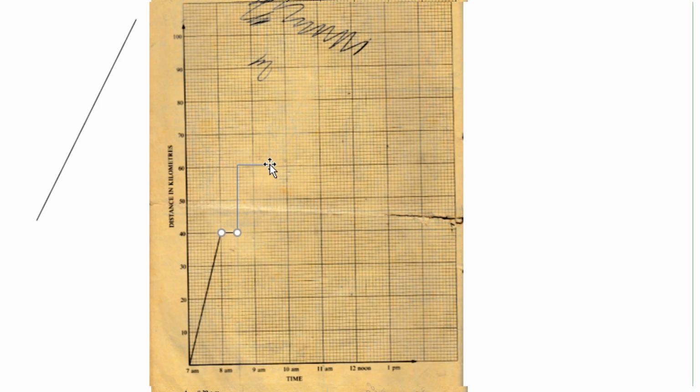This is where your line is going to pass through. So I repeat again, after the rest, he moved at a speed of 20 kilometers per hour. What does that mean? You move from this point up by 20 kilometers, that is 40 to 50, 50 to 60, those are 20 kilometers. Those 20 kilometers are being covered within an hour. So from here 8:30 to 9:30.